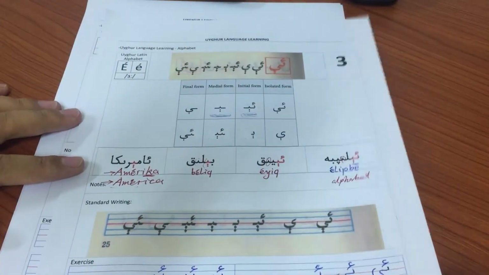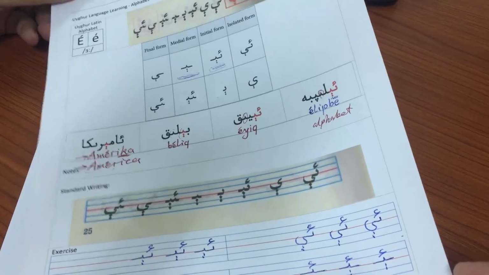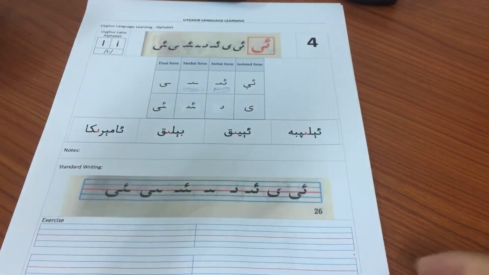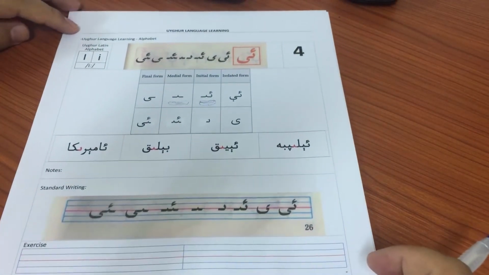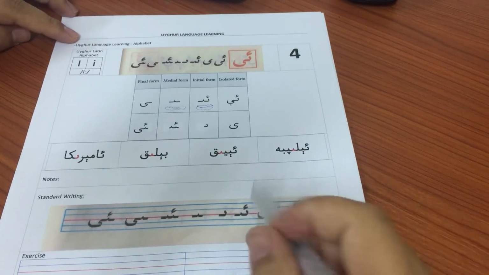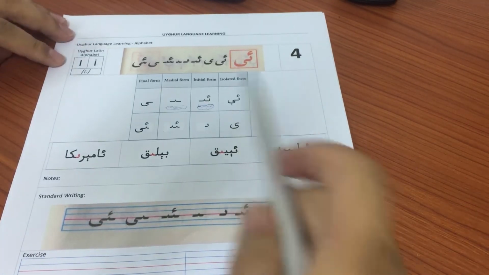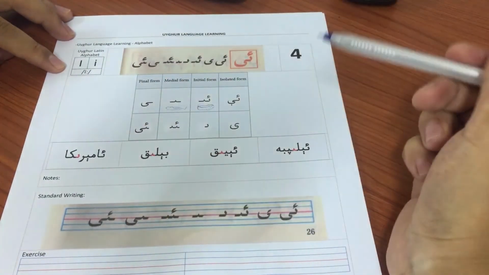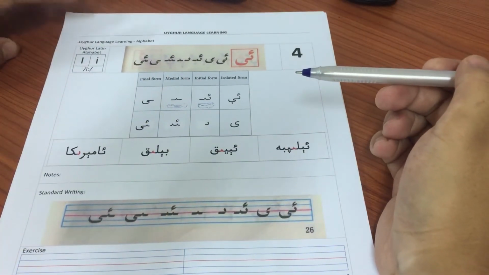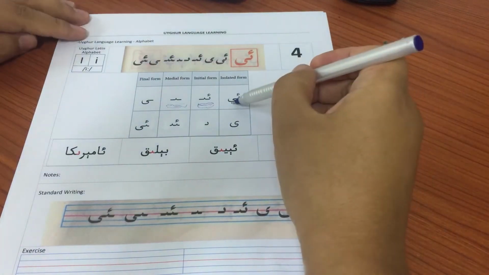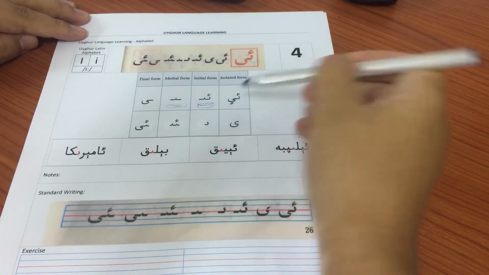This is the 3rd letter that we learned today, and this is the 4th letter. I just talked about the difference between a and e. A includes 2 dots. Sorry, e should not include 2 dots.